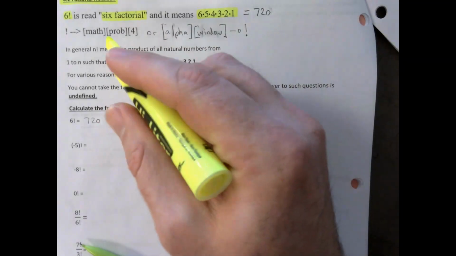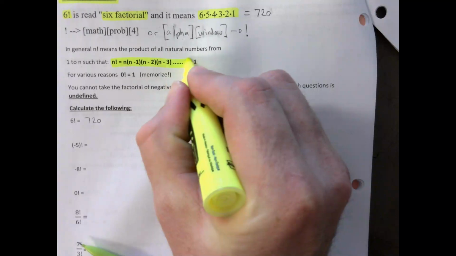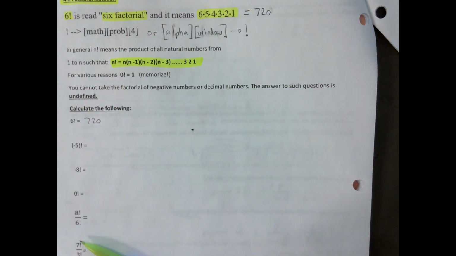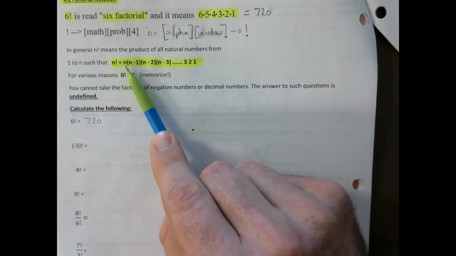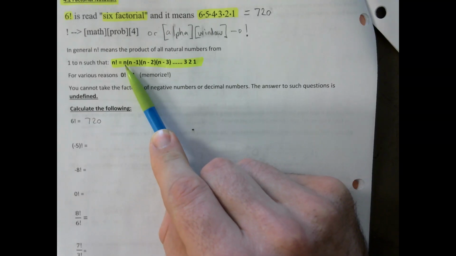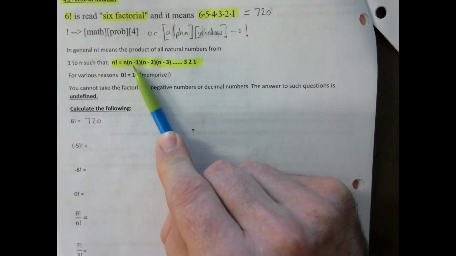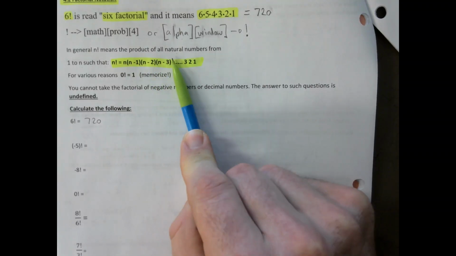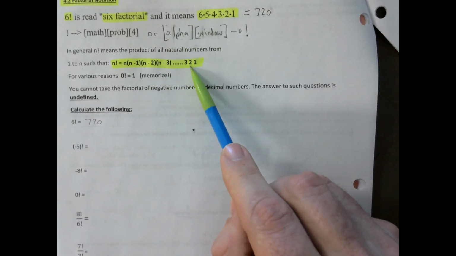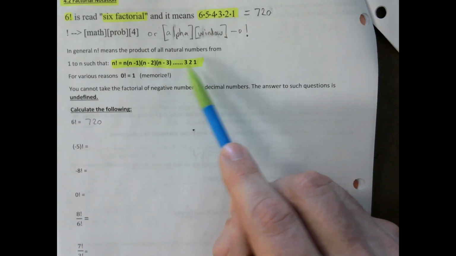It may look complicated, but it is really saying what's happening. So if you have n factorial, replace the n with any number you would want. You would start with that number, and then you would multiply it by the number minus 1, the number minus 2, the number minus 3, and you would continue that until you get down to 3, 2, 1. Okay, that's what this is saying.